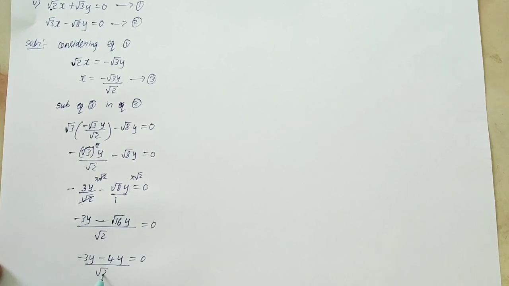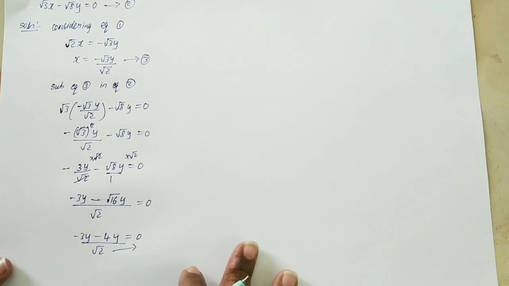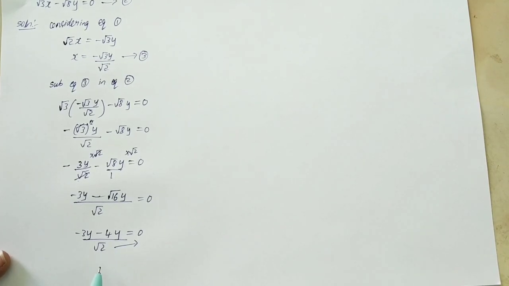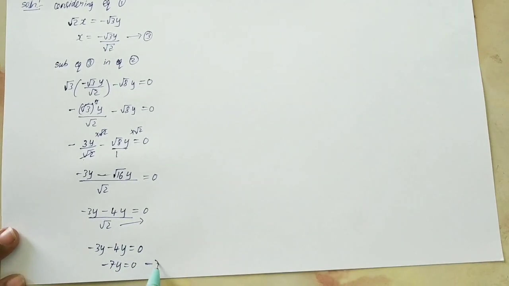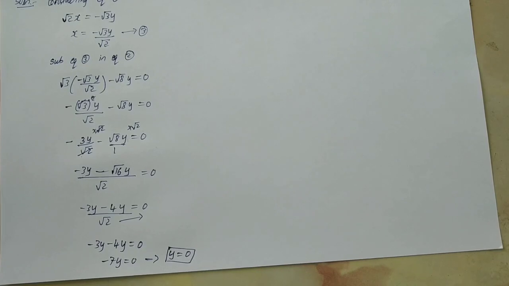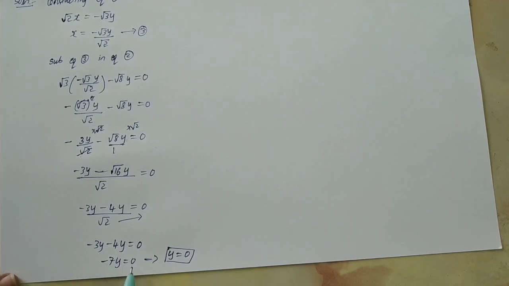Here denominator root 2 as it is. Now I will shift the denominator to the RHS, then it will become minus 3y minus 4y is equal to, if we shift root 2 to the RHS, then it will become 0 into root 2. 0 into anything is 0, right? Now minus 3y minus 4y is minus 7y is equal to 0, right? That implies y value is equal to 0, right? So if I shift minus 7 to the RHS, then it will go to the denominator, 0 by anything is 0.